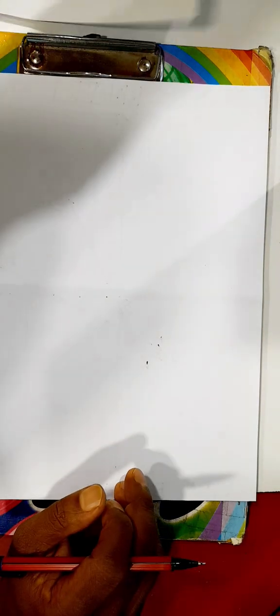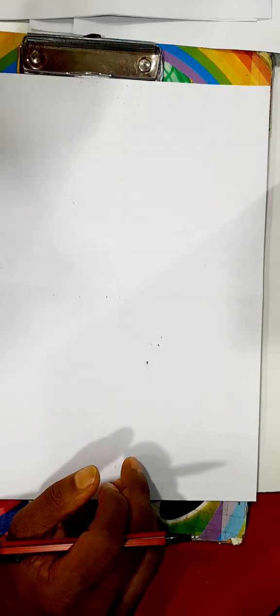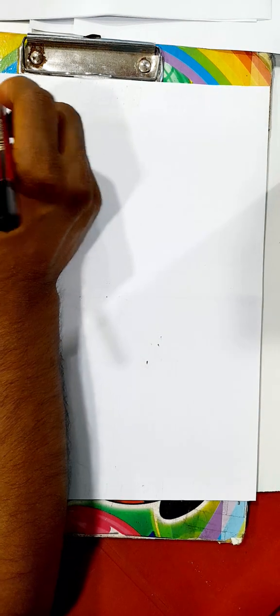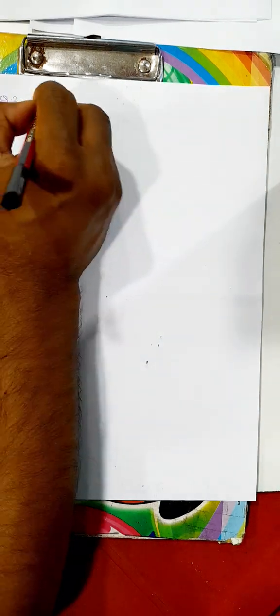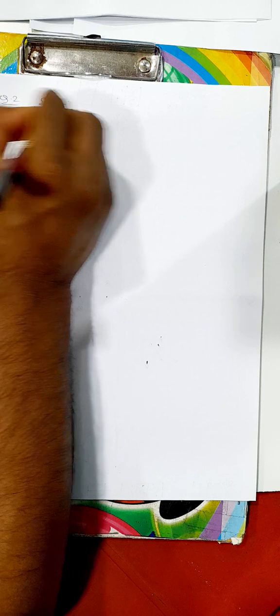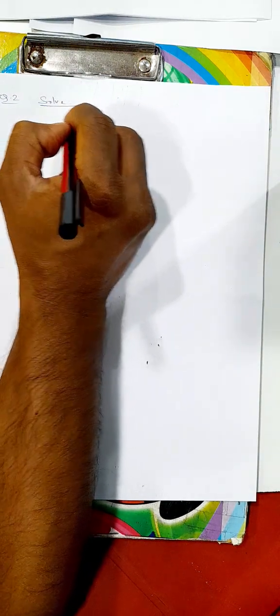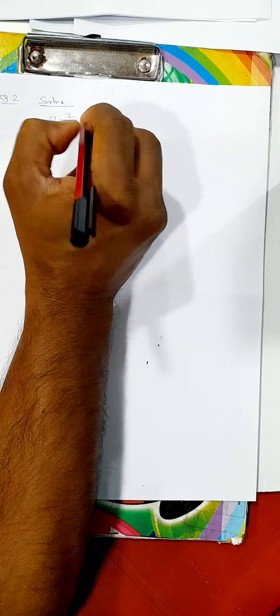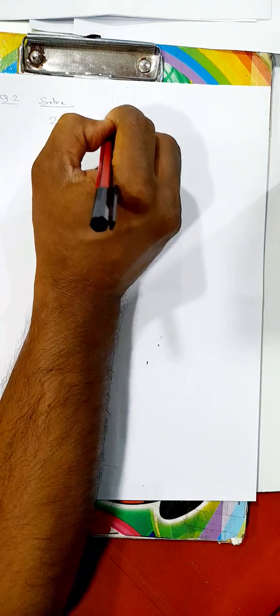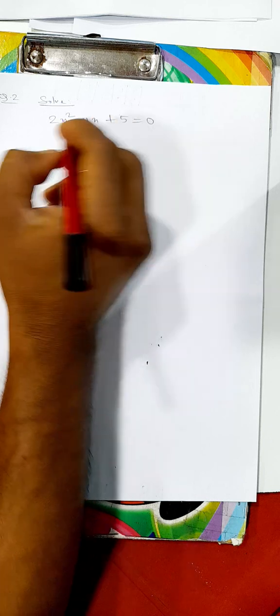Now let's try to solve one more example using this formula. Suppose question 2, solve this quadratic equation. Twice of x square minus 11x plus 5 equal to 0.